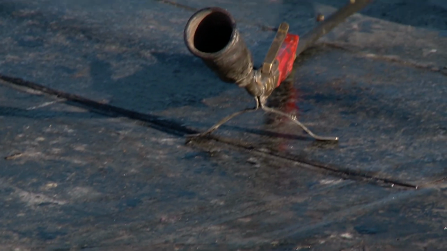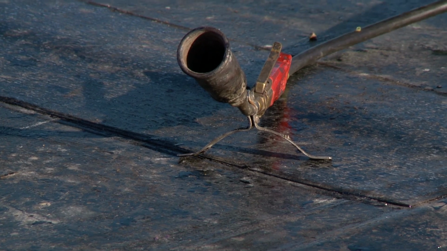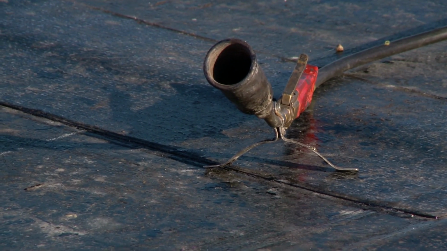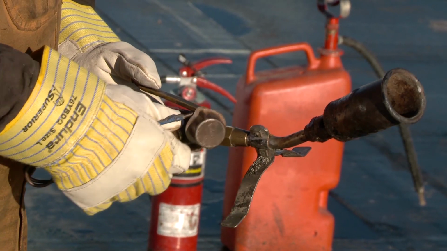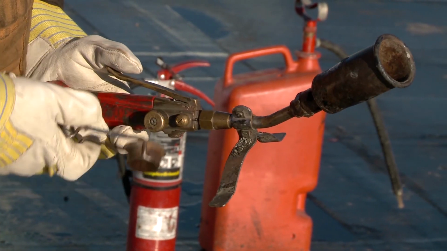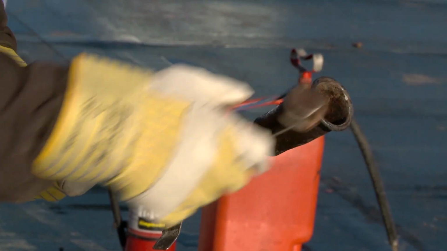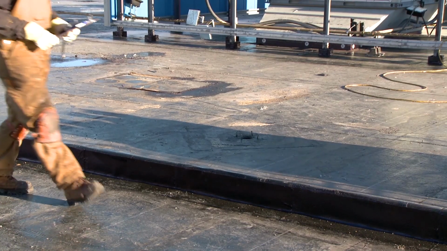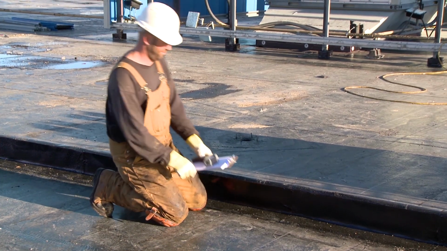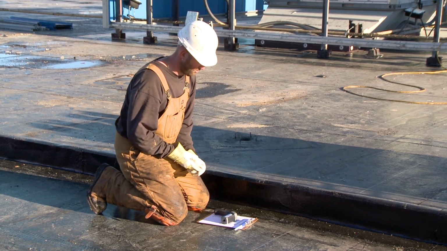When not in use, a lit torch must be resting on its stand, pointing away from the roofing system and any combustibles. Ensure that fully charged fire extinguishers are provided for each torch operator and are placed within easy reach in each work area away from the propane cylinders. Post a fire watch at the end of the day for a minimum of 1 hour after the last torch has been shut down.